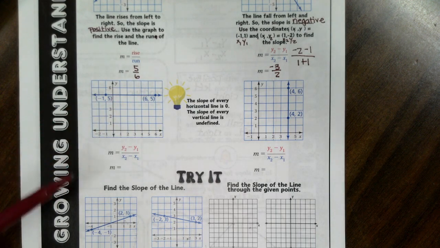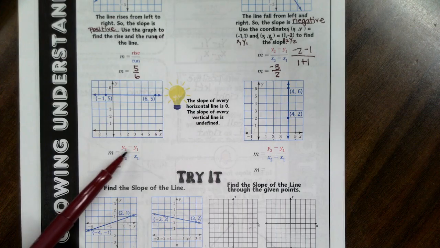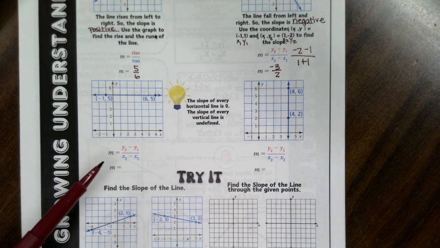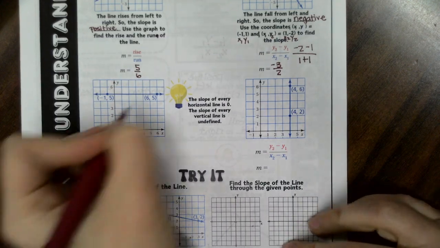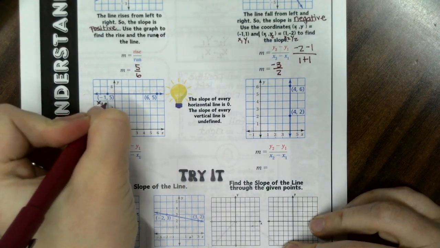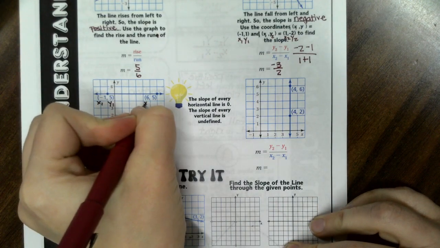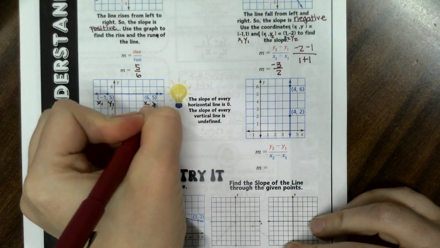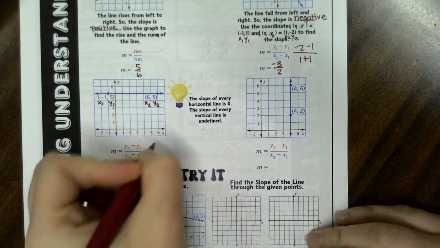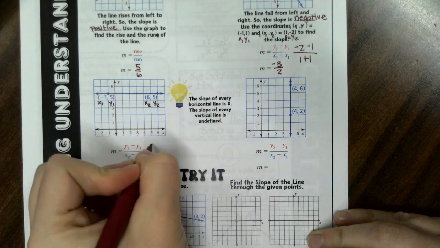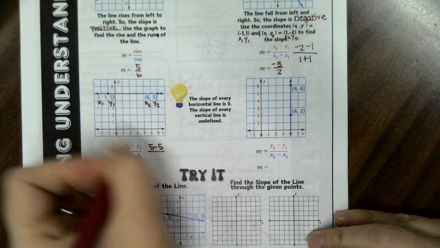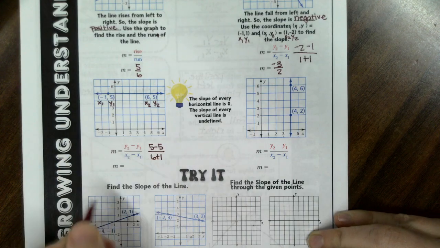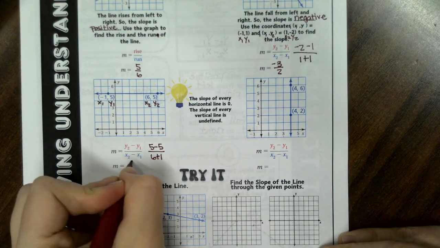So let's see. We're going to use the formula y sub 2 minus y sub 1 over x sub 2 minus x sub 1. So let's look here. So this is our x1, y1, x2, y2. So we'll say 5 minus 5, and 6 minus -1, which would be 6 plus 1. 5 minus 5 is 0.